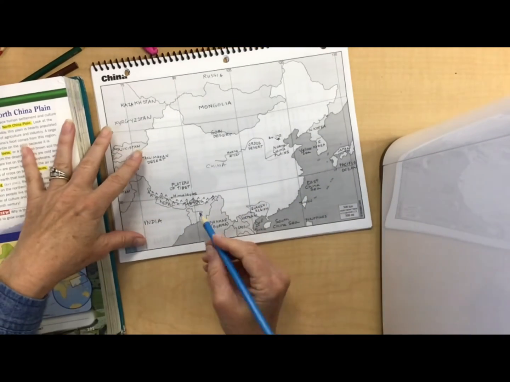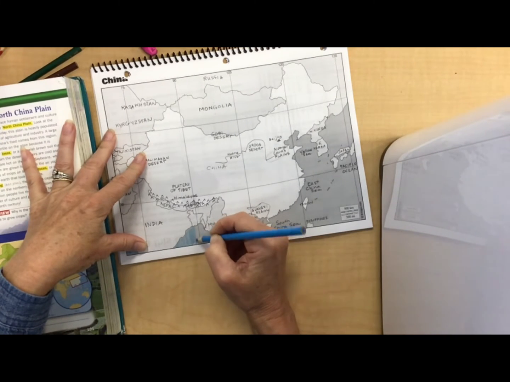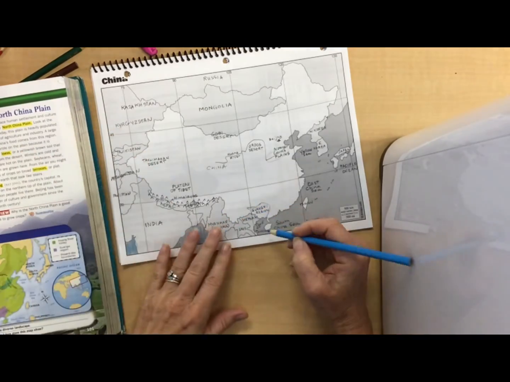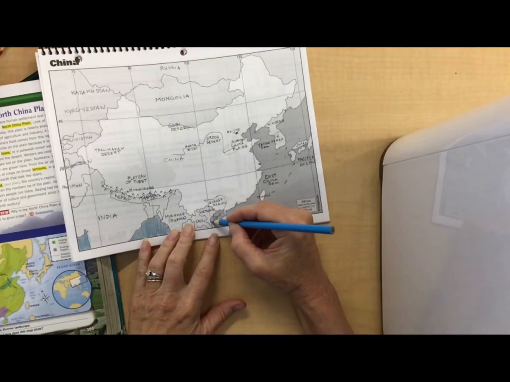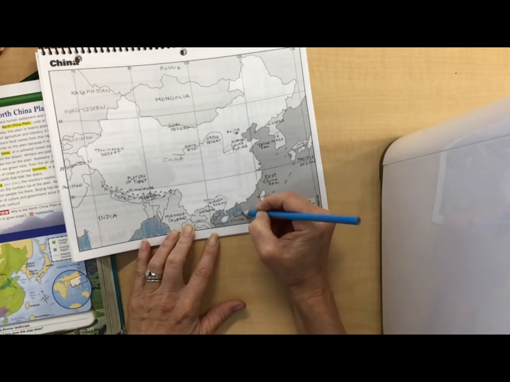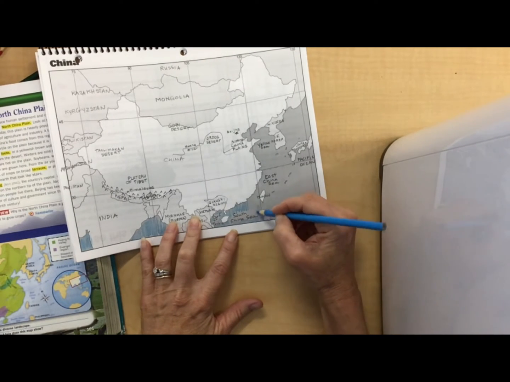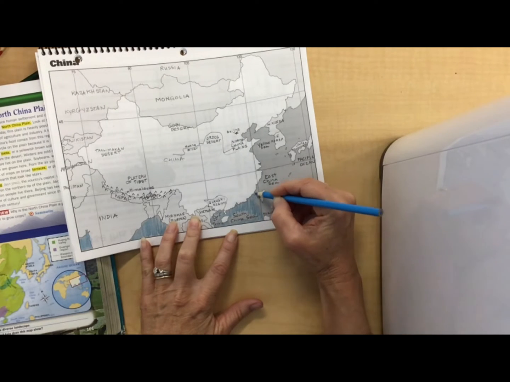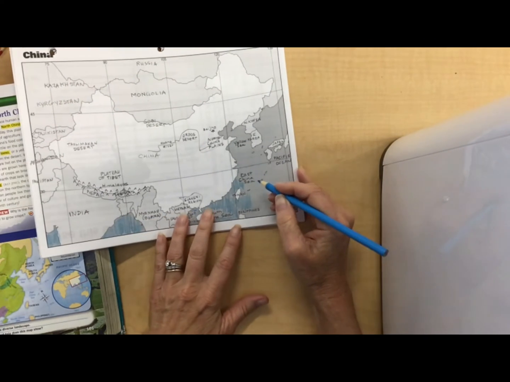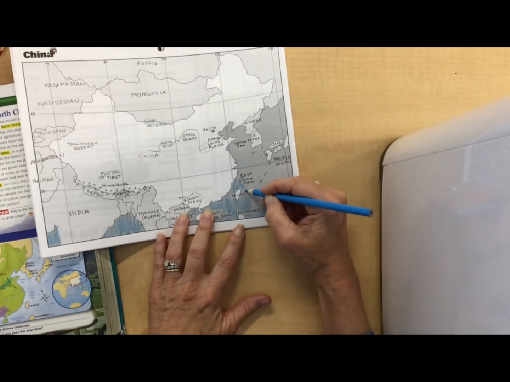Now, one trick to make your map look neater is that when you color, only go one direction. Just a little tip from me. And then I would try and go kind of around your labels a little bit, not too much. It just helps people be able to read it. It looks neater. So if you're not a very neat writer in the first place, I definitely suggest that you go in one direction with your coloring and that you go around your labels.